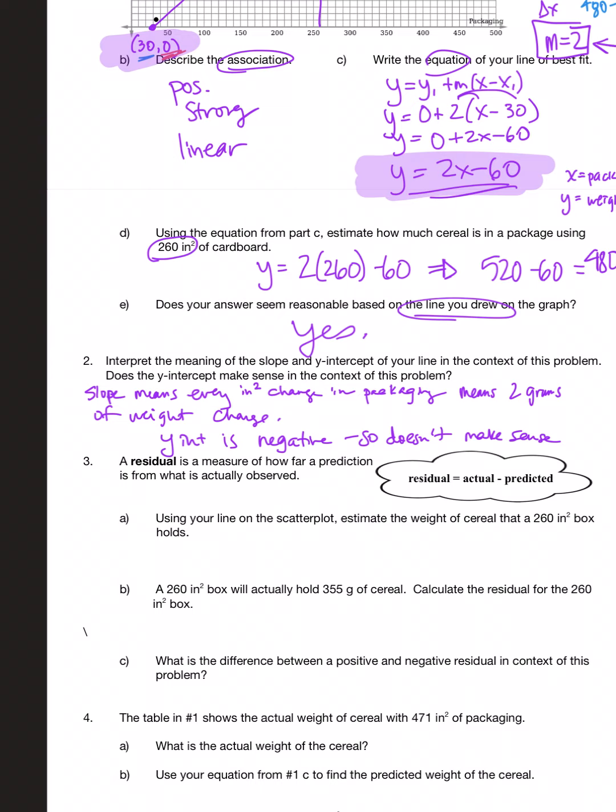Okay, so now this is really important, and I'm going to highlight it for you. Over here, there's kind of like this little cloud-looking thing. This is a little calculation on how to find something called a residual. And all a residual is, it's a measurement of how far away your prediction is from the actual number. Okay, so take a look at this next problem.